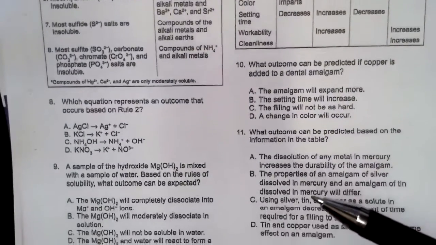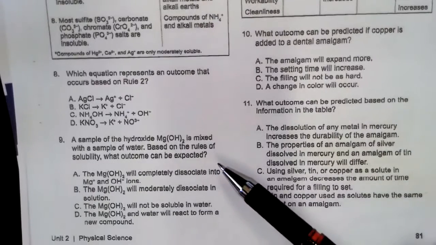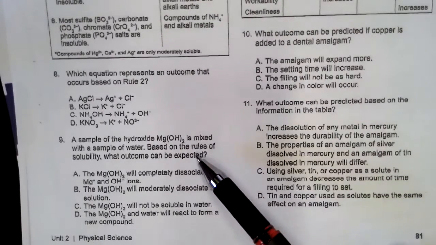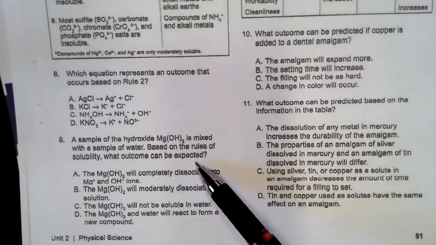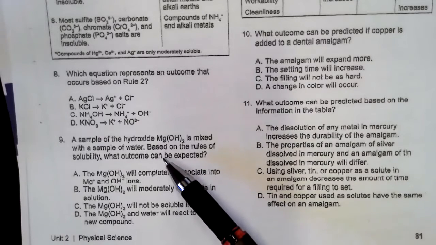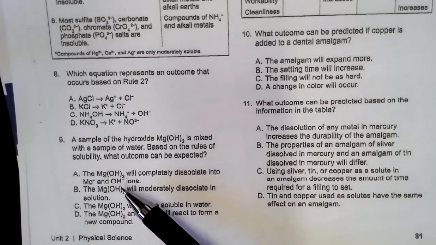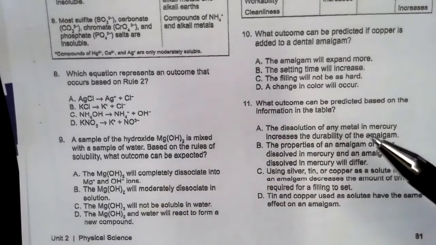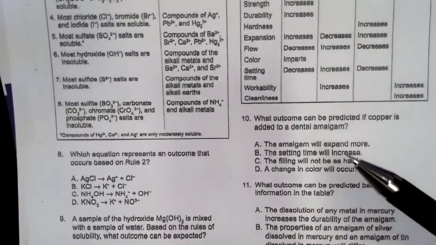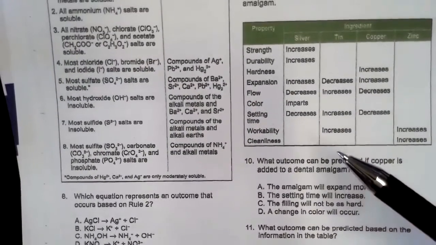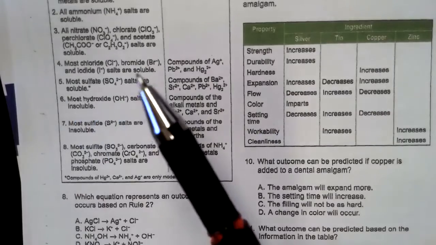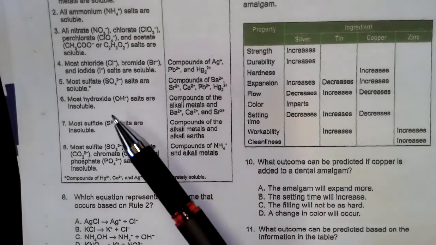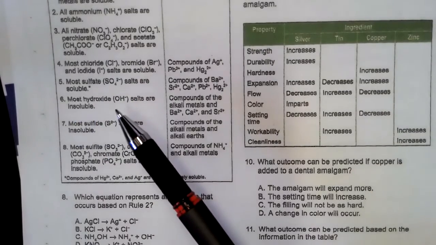So let's look at number 9. A sample of the hydroxide MgOH2 is mixed with a sample of water. Based on the rules of solubility, what outcome can be expected? So we have got MgOH. All right, that's what we're looking for is MgOH. So we come up here and do we see MgOH right here, OH.